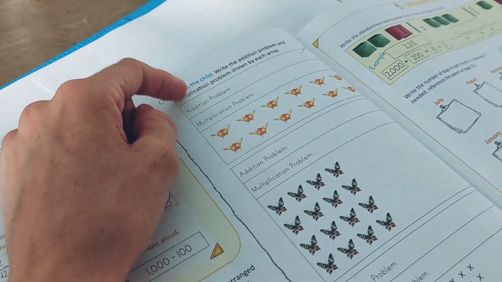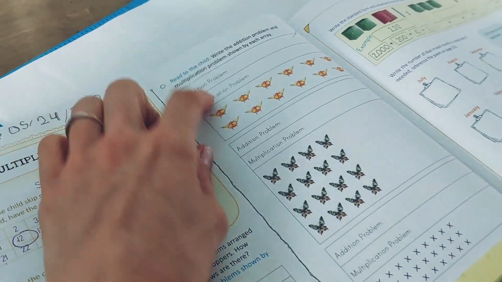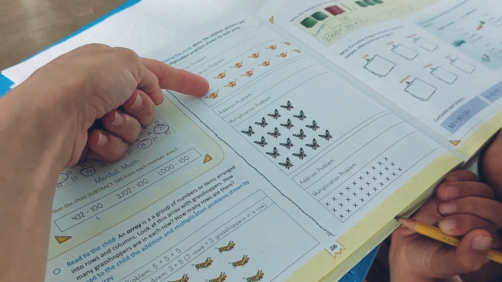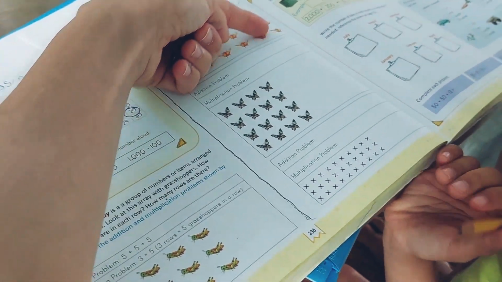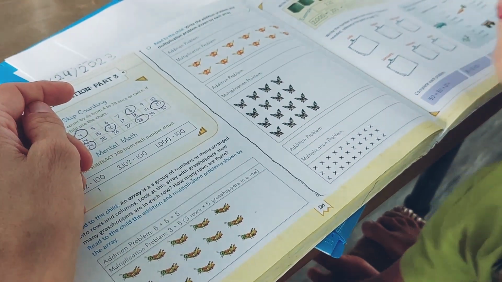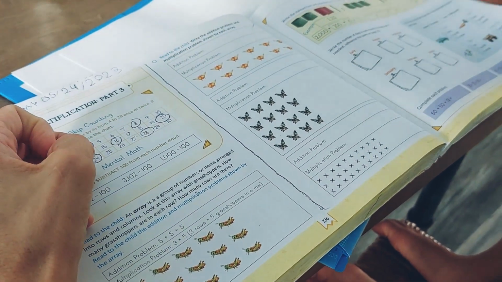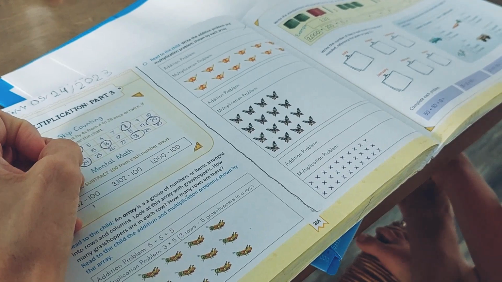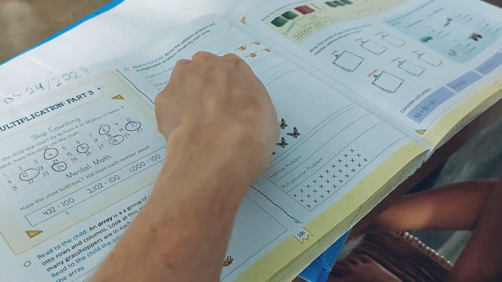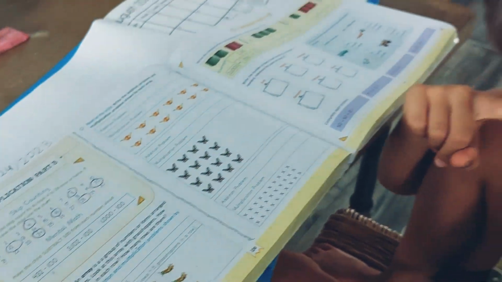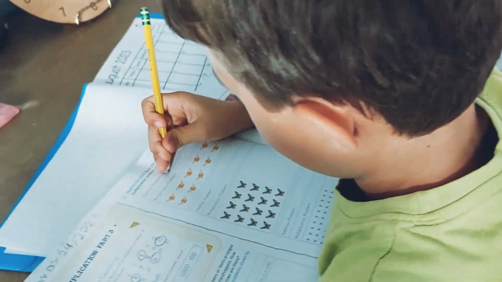Okay, write the addition problem and multiplication problem shown by each array. So Josiah, can you make an addition problem for this by telling me how many are in each row? All right. 2, 4, 6. 6 in each row, so that would be 6 plus 6 is 12. Okay, can you write that how you just said it with an equal sign right there where it says addition problem, please? Go ahead and do that quickly for me. Oh. This is so easy.